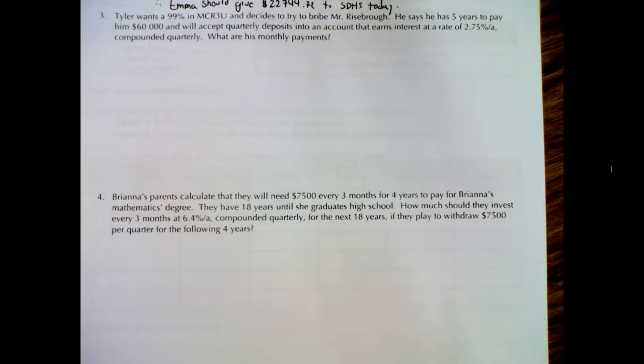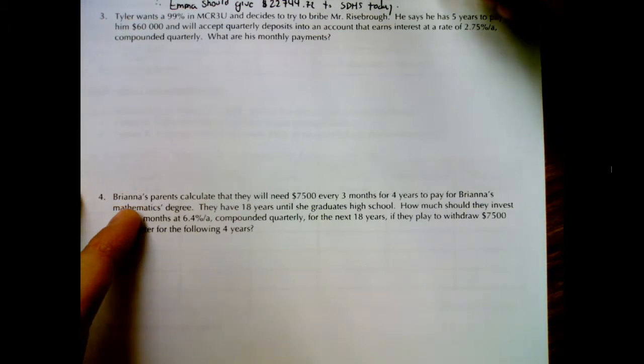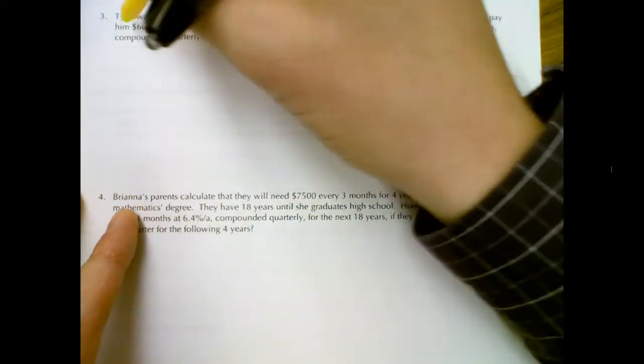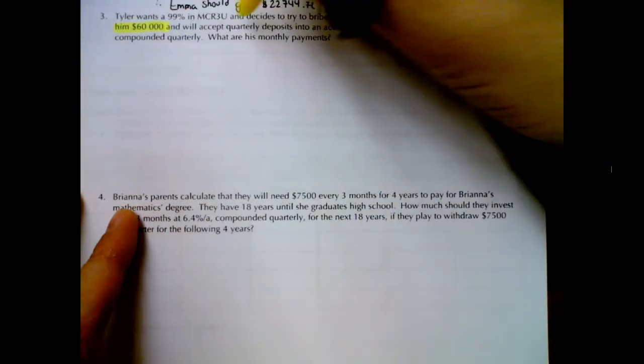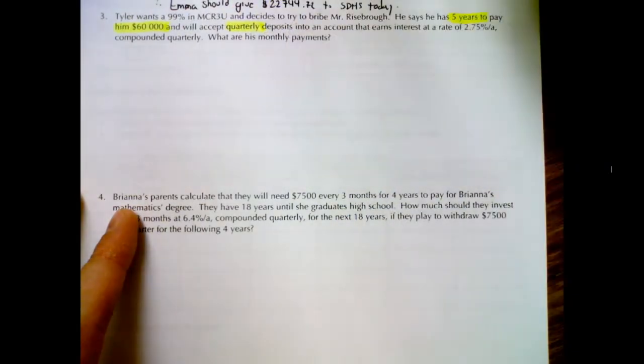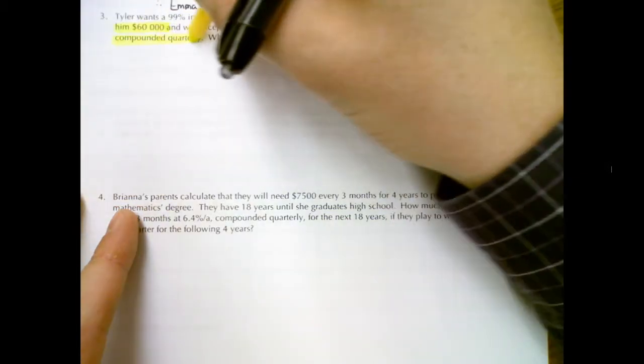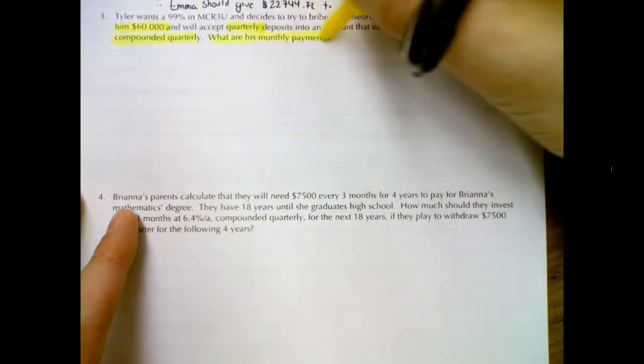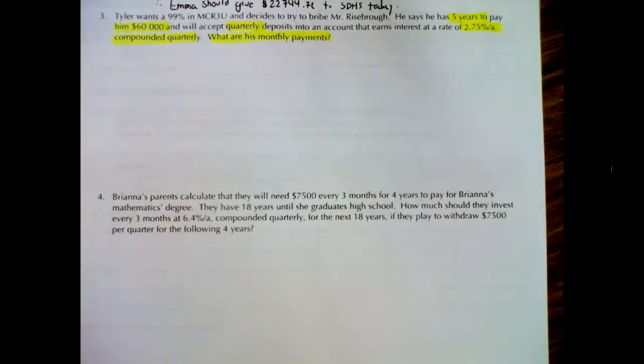Well, he needs $60,000 in 5 years. That amount of money exists in the future. So he has 5 years to pay him $60,000. He will accept quarterly deposits into an account that earns an interest rate of 2.75% compounded quarterly. What are his monthly payments? First off, we have to decide whether this is present value or future value.